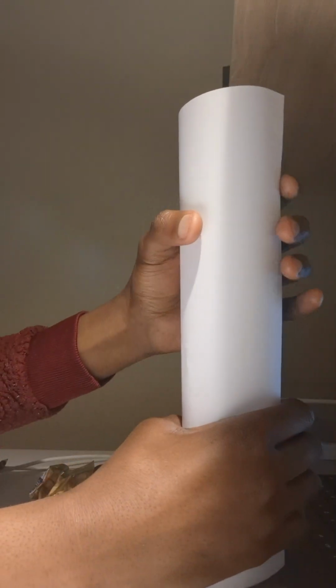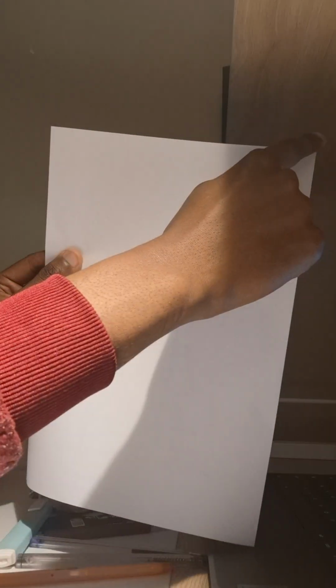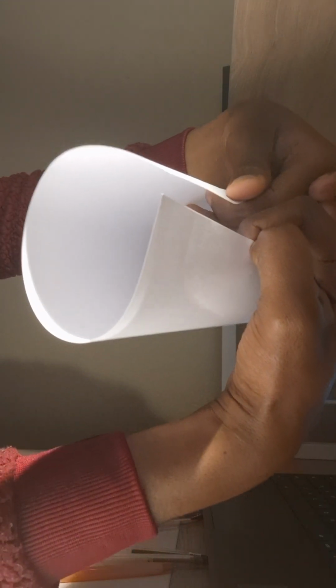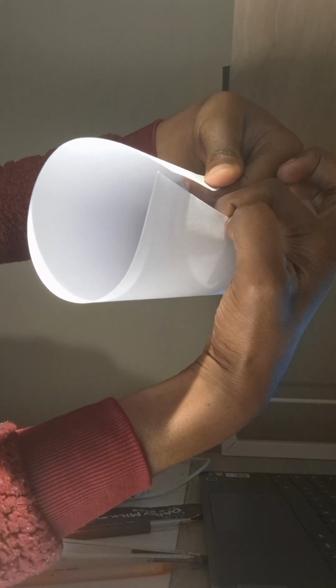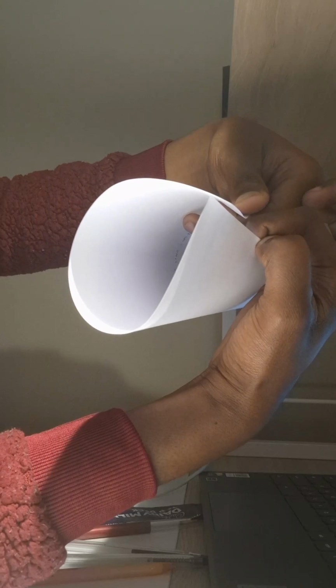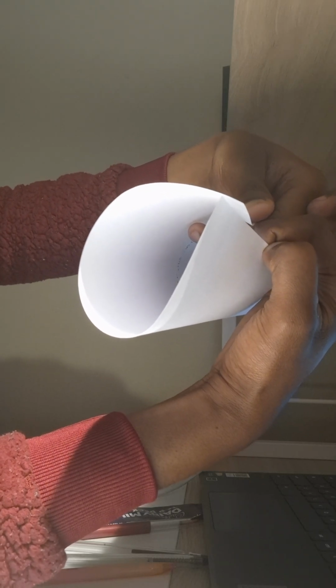This distance around the circle is my distance for the rectangle when it's open, from here to there. I know that the perimeter of a circle is 2 pi r.